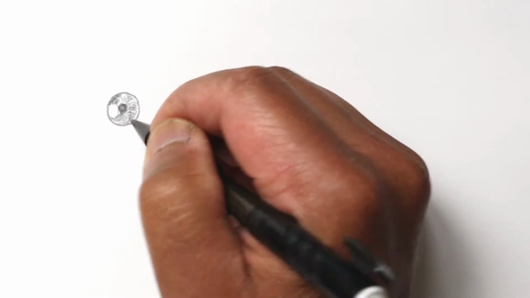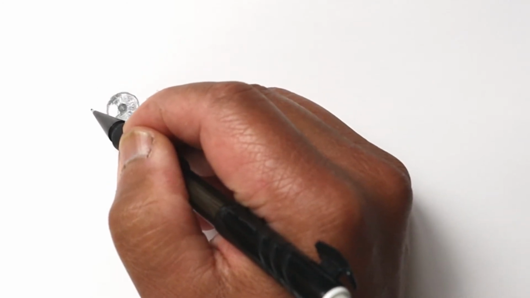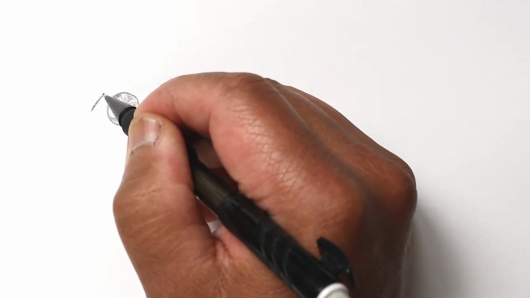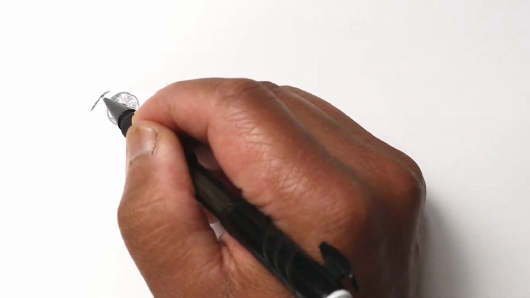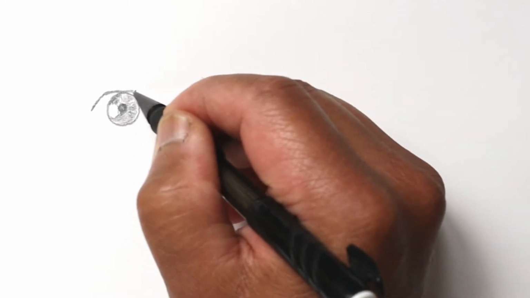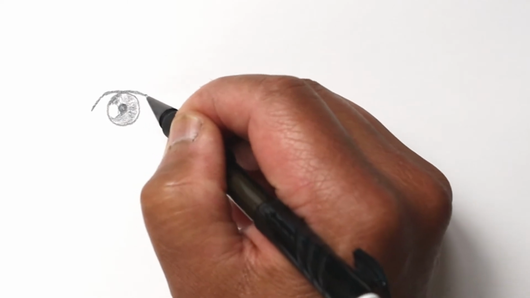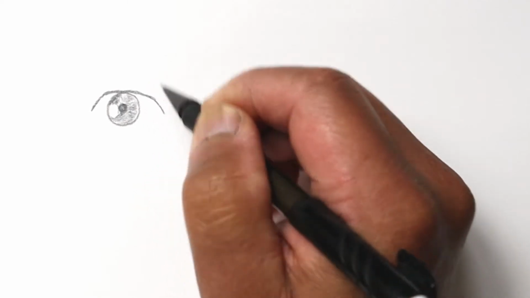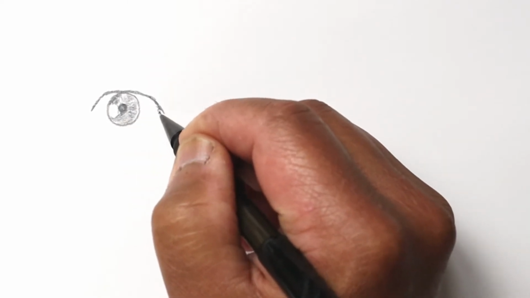These will be just quick sketches. In this instance, the upper lid is going to be a little bit higher, so you'll actually see most, if not all, of the pupil or most of the iris, and curve out and over to the outer part.